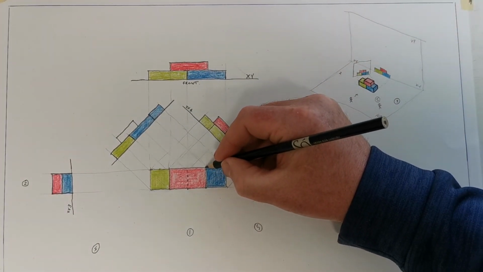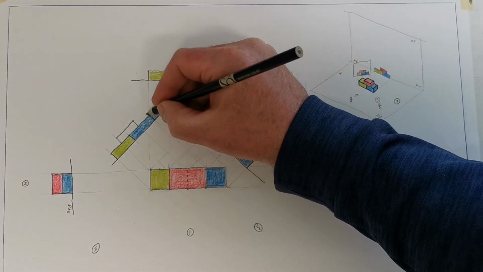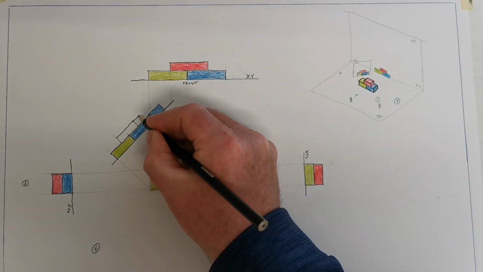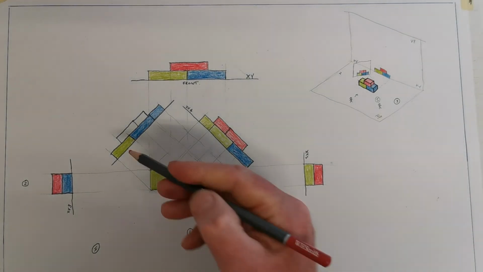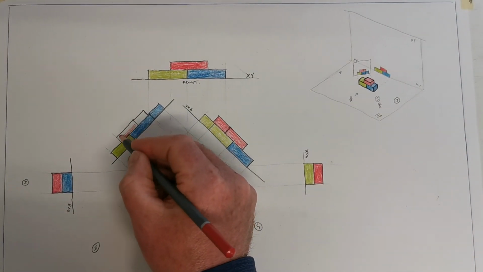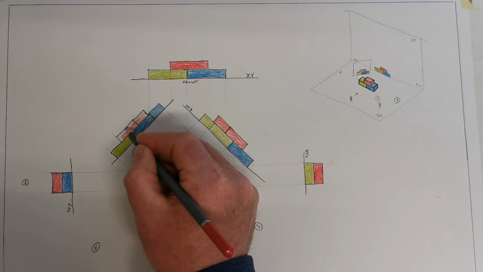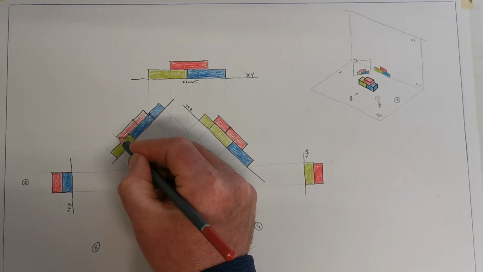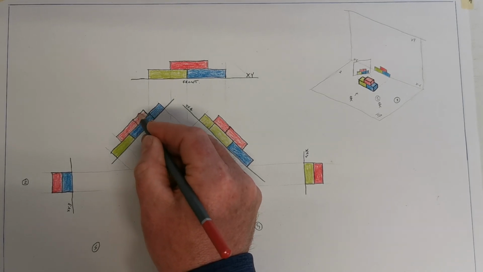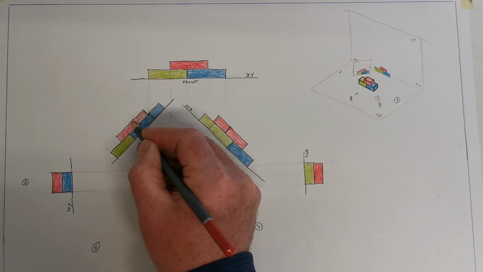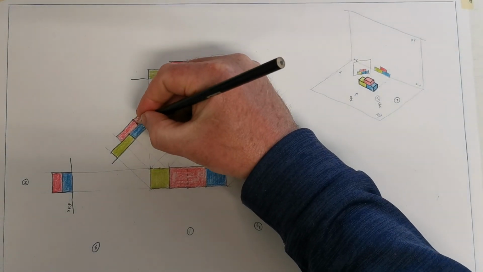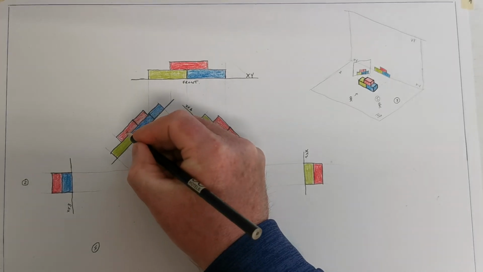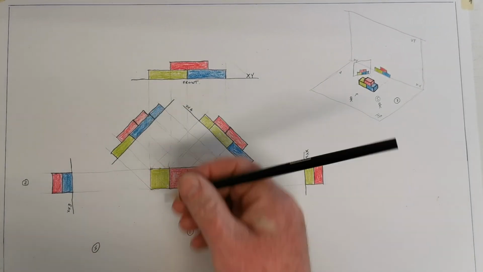And here's the right hand side of it. So I'll colour in the front and the side of the red block. Just heavy this in to make it clear that there's the front and this is the side end of it.